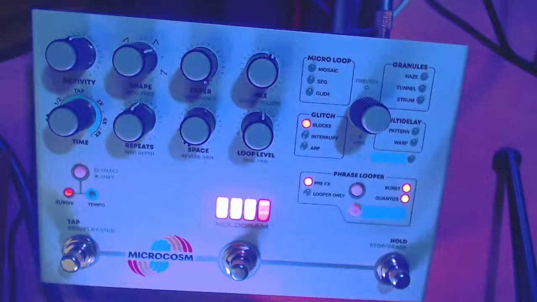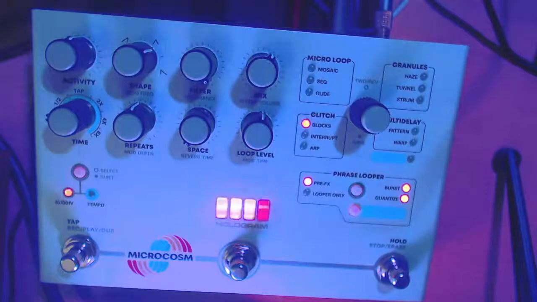Oh, I also failed to mention some other ways to have a Microcosm-like effect without the cost, because this is a pretty expensive pedal right now. In the months of waiting for my Microcosm to arrive, I wanted to see if I could produce something similar to what the Microcosm is producing. And so I got an NTS-1, which, let me show you what that is.